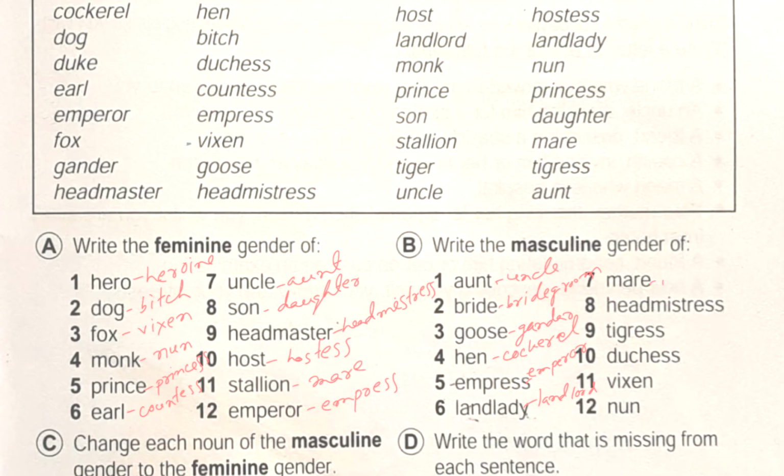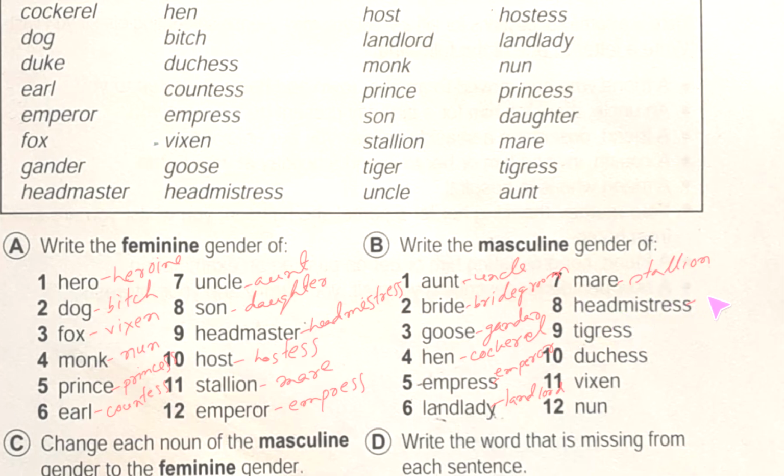Here mare, it will be stallion. Headmistress, it will be headmaster. Tigress, it will be tiger. Duchess will be duke. Vixen will be fox. 12 number, nun will be monk.